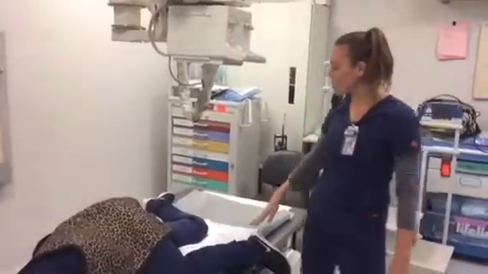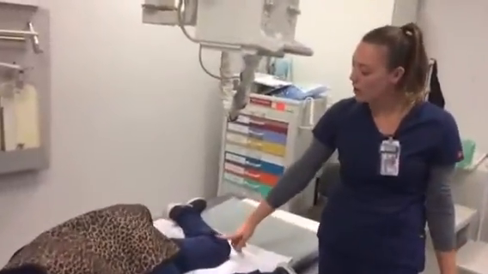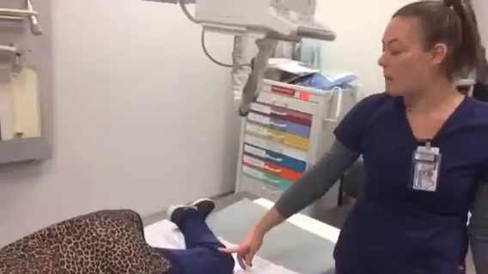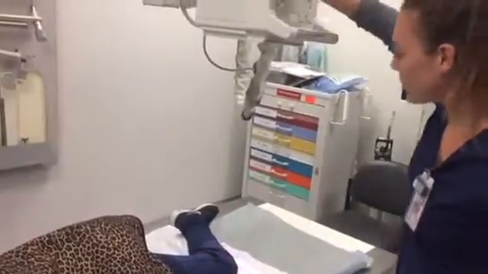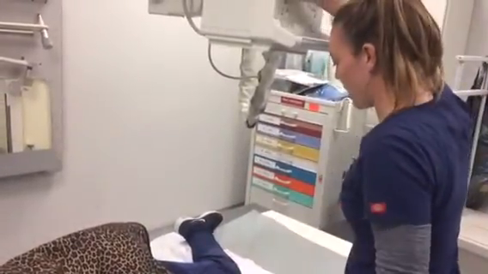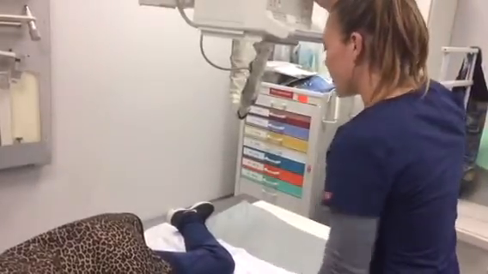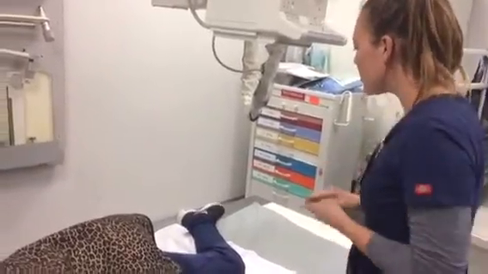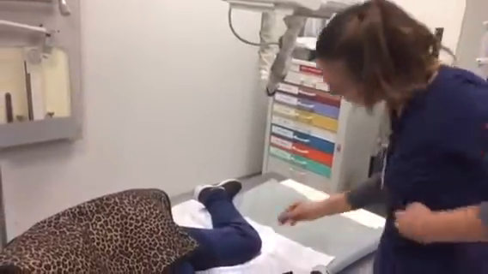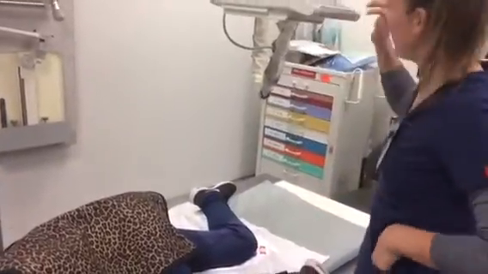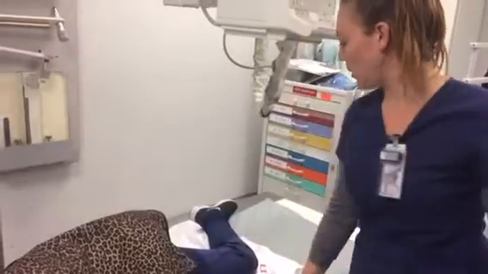For this projection, we're going to have the CR 1 inch distal to the medial condyle. We want the condyles perpendicular to the IR. We also want to collimate down. And of course, mark our image. All right, same technique, 5 degree cephalic tube angle. All right, don't move, X-ray.